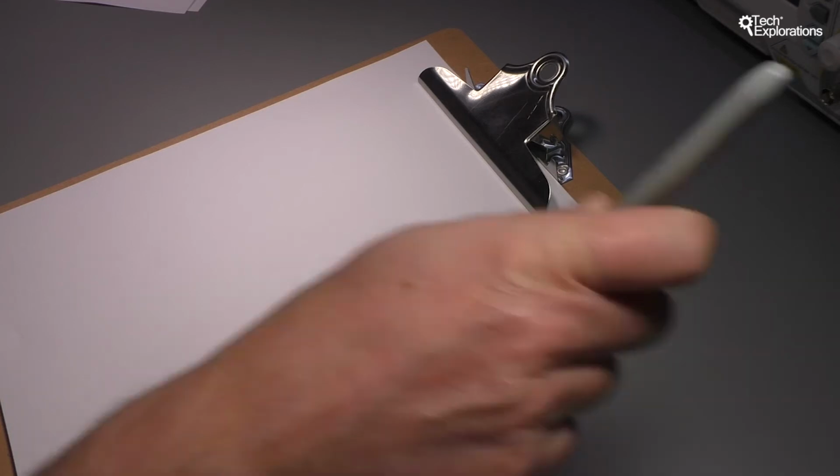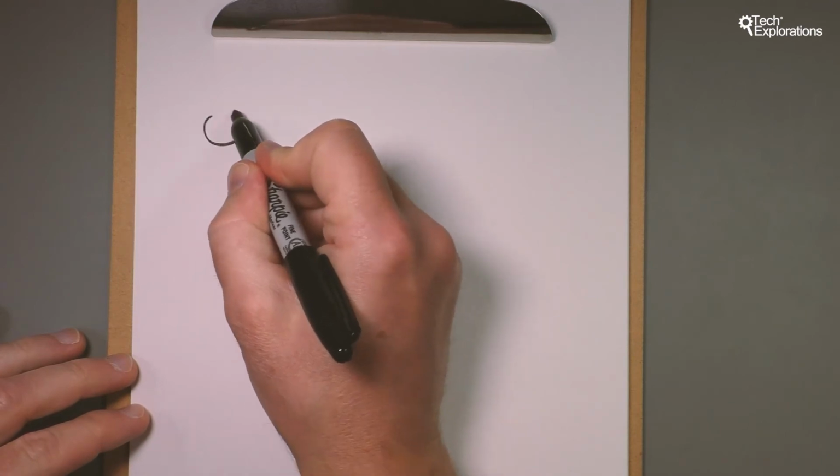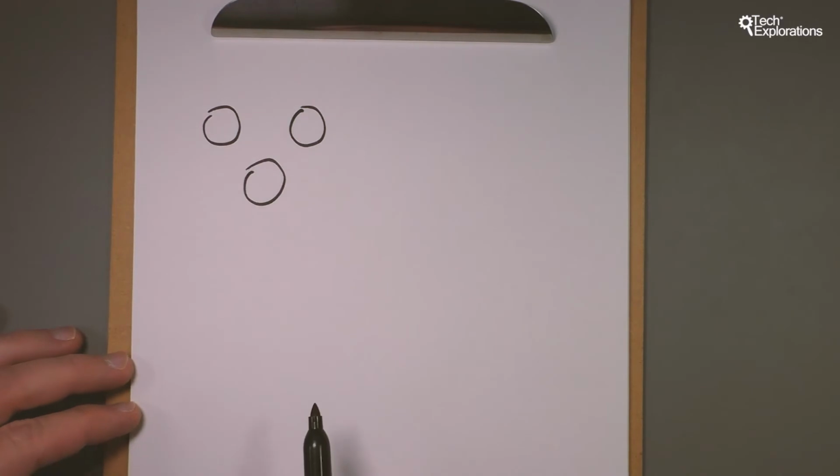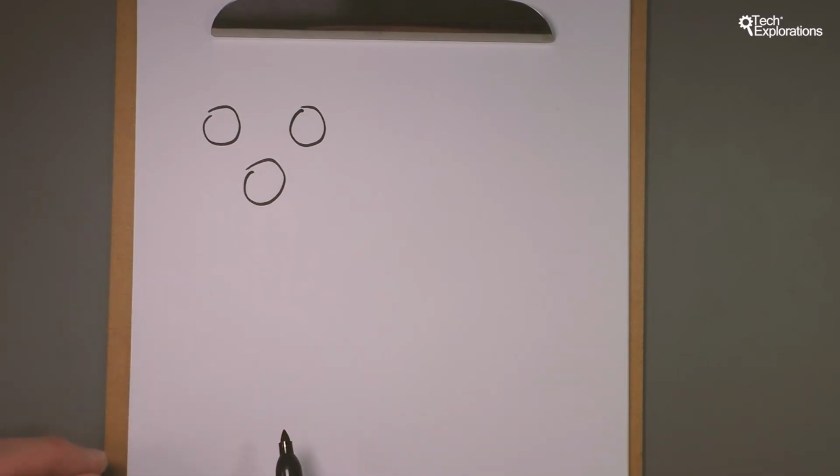There's a few other kinds of quadcopters as well that I'd like to draw for you. So for example, we've got tricopters. Tricopters are drones that only have 3 propellers, hence a tricopter.